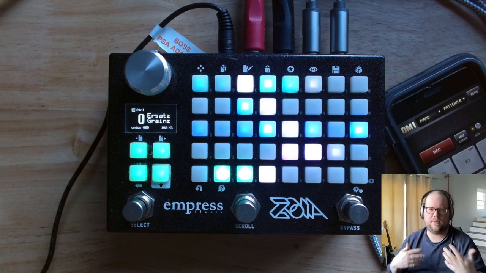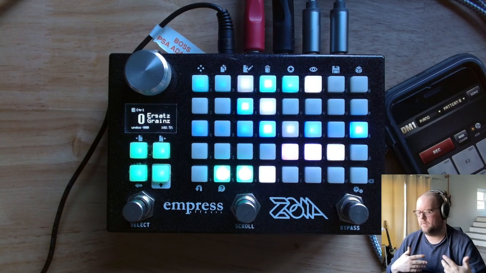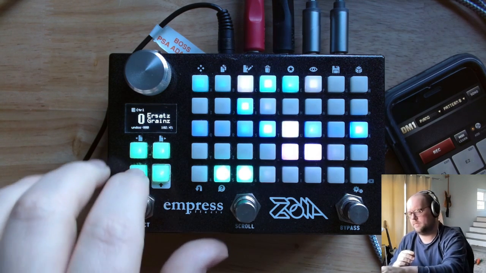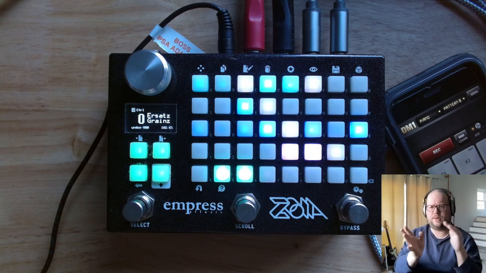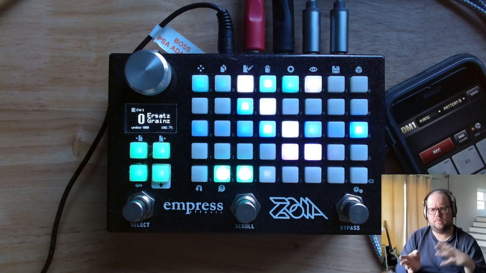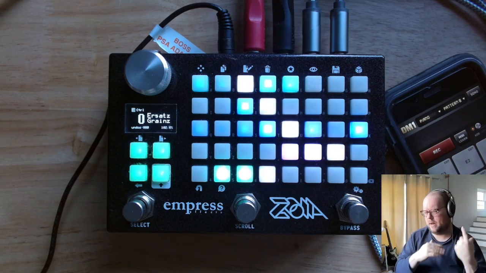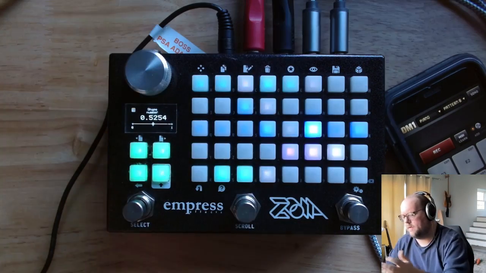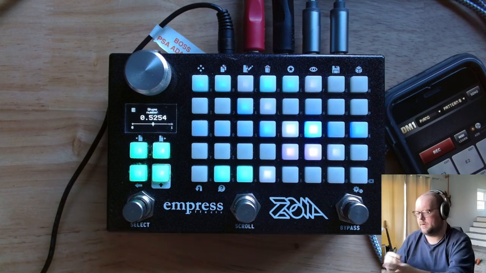I generally keep that maxed out, but if you wanted a little bit more consistency in the envelopes, you could adjust that control or the volume, because there will be times where the grains are louder or quieter because of that variation. That may be something you want to avoid. And then we have controls over the shape.